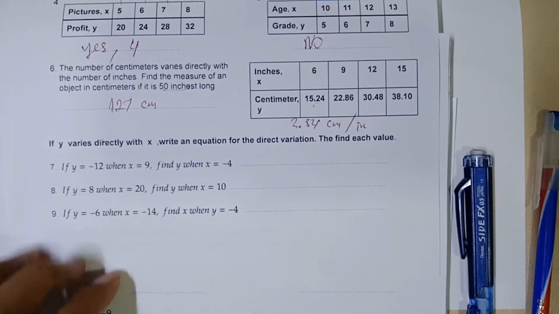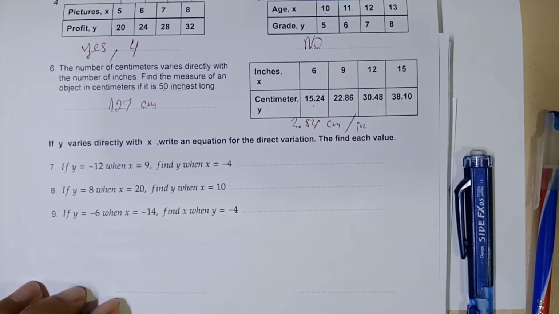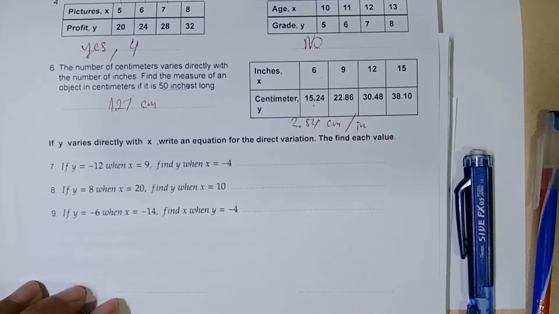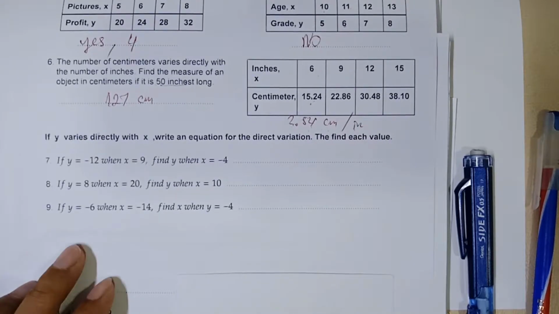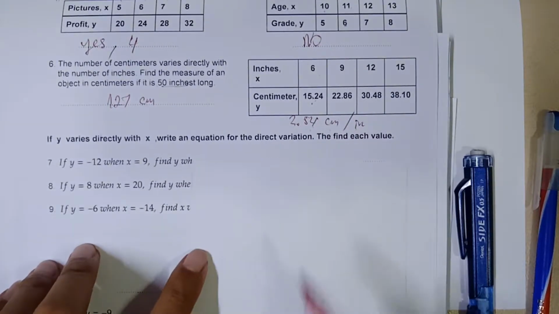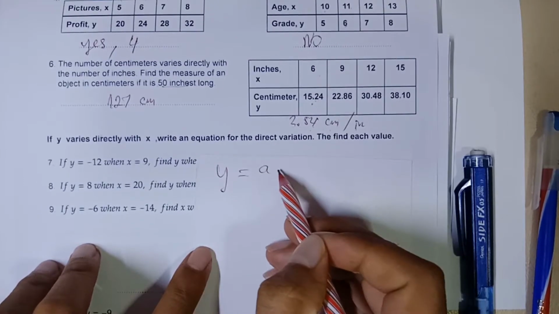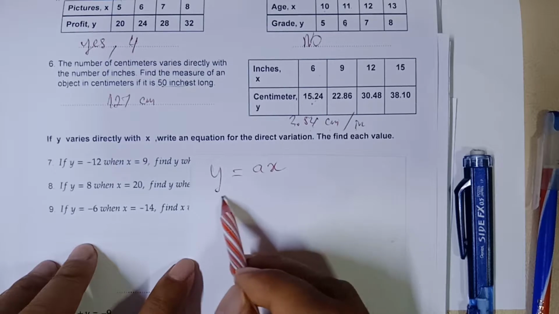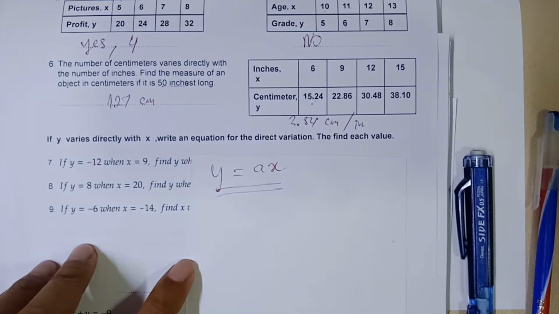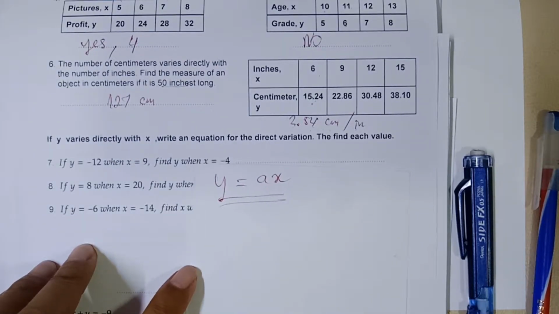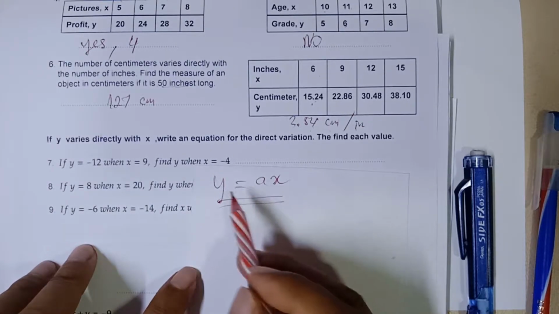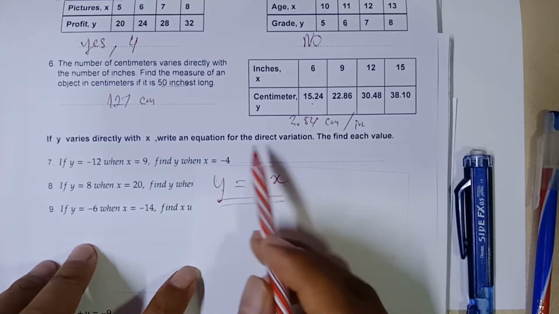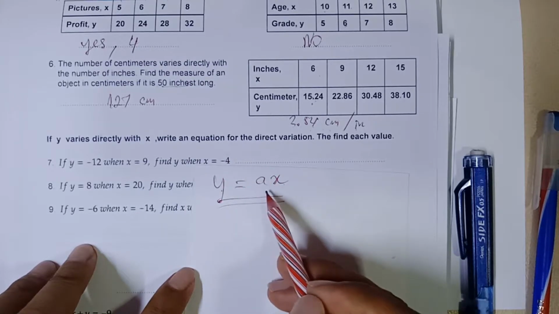Now, for number 7 up to number 9. If y varies directly with x, write an equation for direct variation, then find each value. First of all, you need to know the equation of direct variation. It is in this form: y equals ax. That's the form of direct variation, y equals ax. All you need to do is find the value of a, and then y and x are the arguments of the equation. So let's find the value of a first.